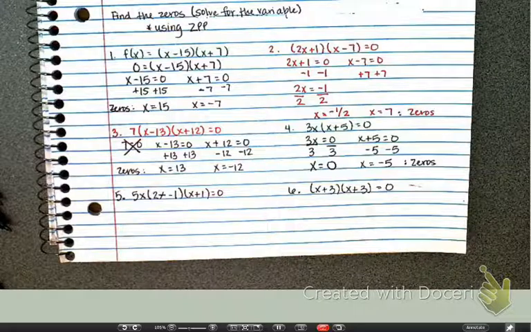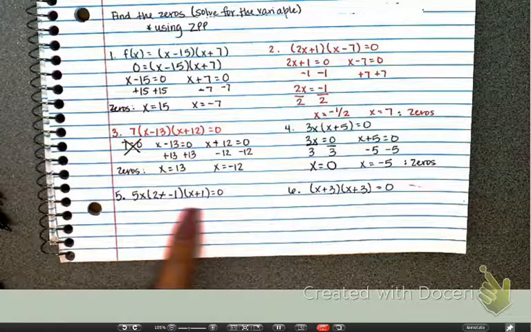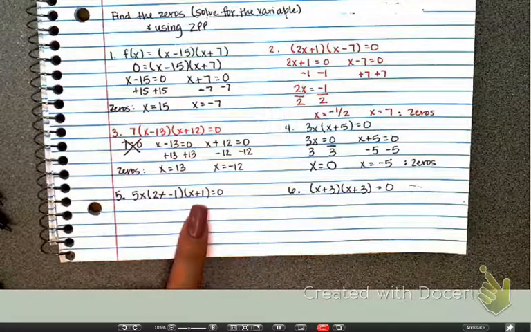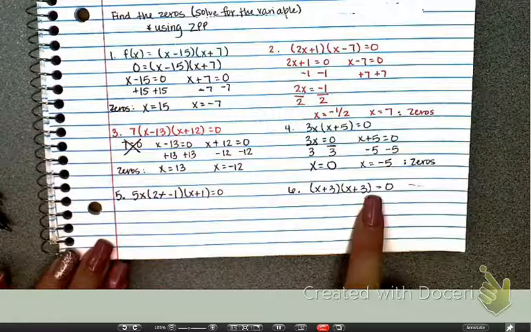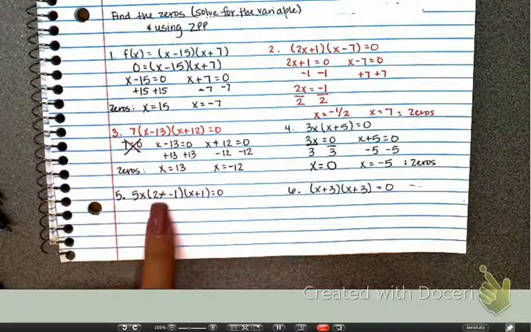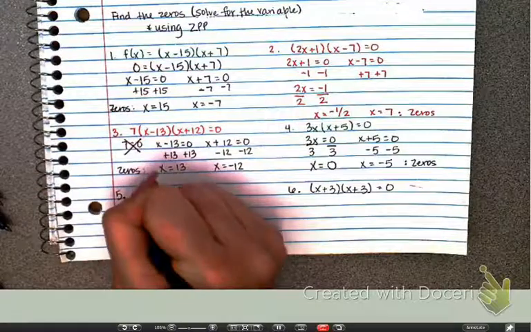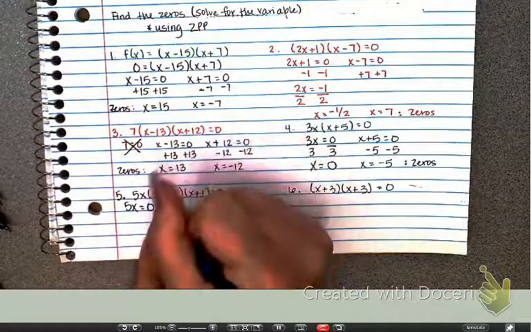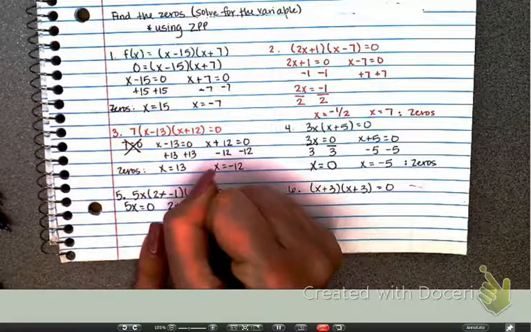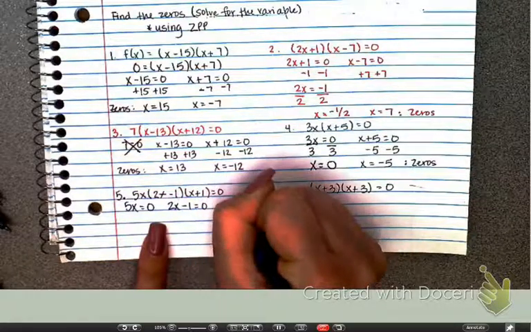Now that you've had a chance to work out the problems, I'm going to go through it quickly because you, again, should have already tried. So let's do number 5. I see 3 factors I'm going to set it equal to 0. So 5x equals 0, 2x minus 1 equals 0, and x plus 1 equals 0.